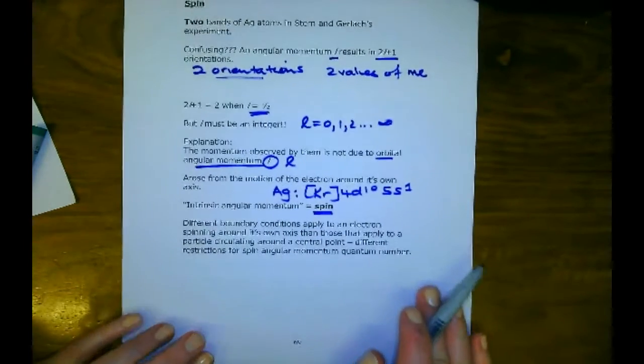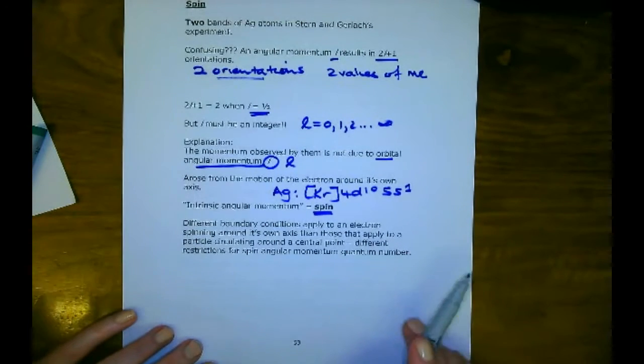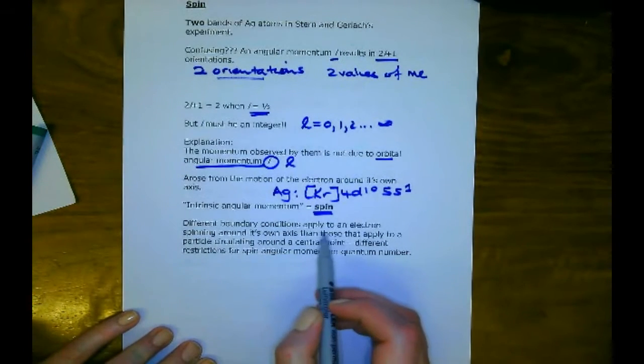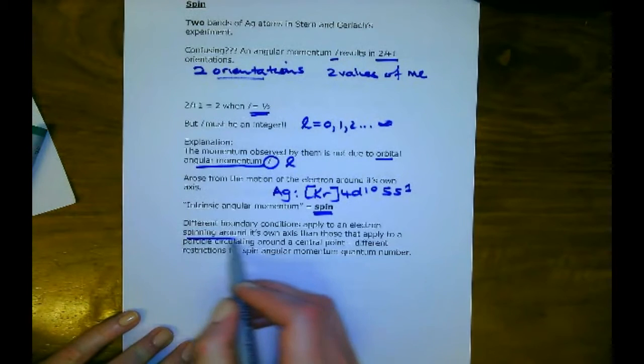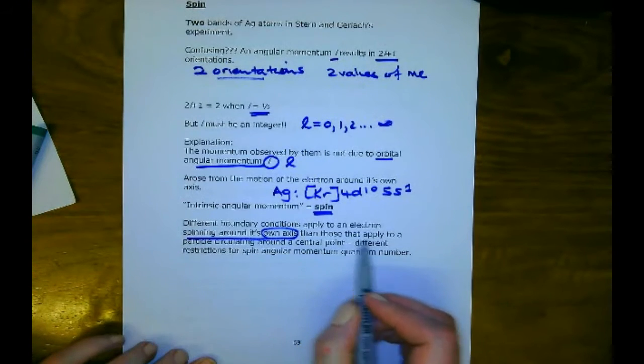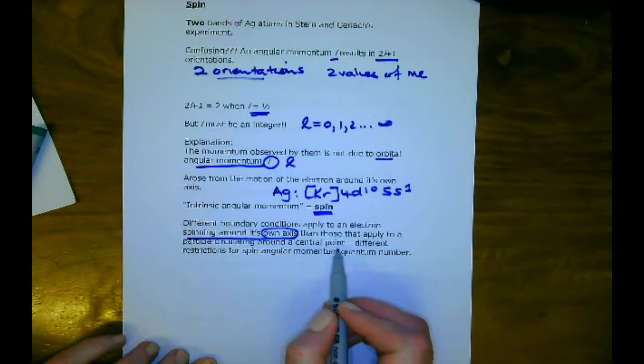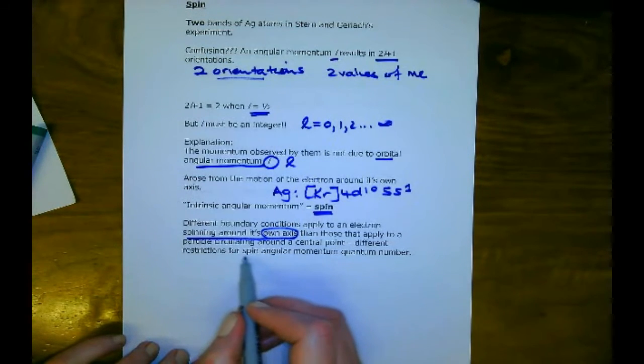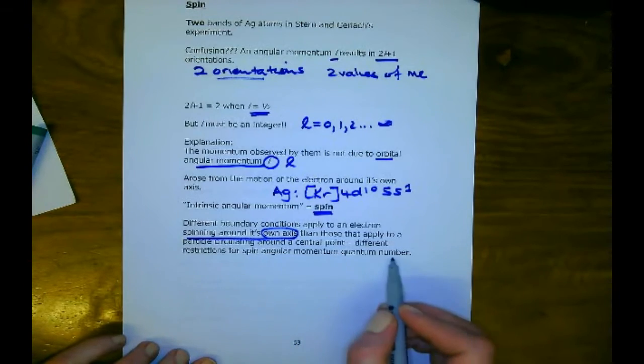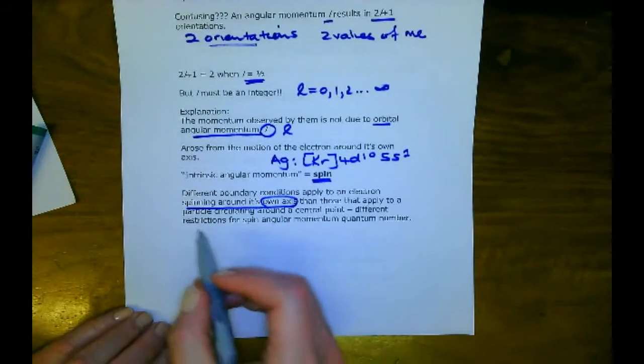So now we have to be careful because we're talking about two different things. Different boundary conditions apply to an electron spinning around its own axis than those that apply to a particle circulating around a central point. So we have different restrictions for what we call the spin angular momentum quantum number. So make sure you understand the difference between the two.